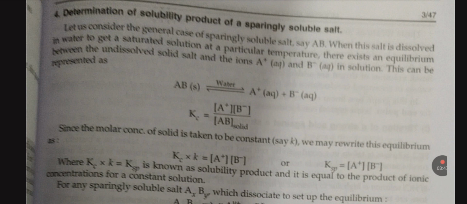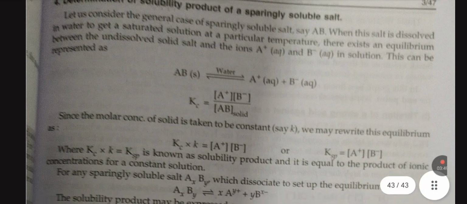Let us consider the general case of a sparingly soluble salt, say AB. When this salt is dissolved in water to give a saturated solution at a particular temperature, there exists an equilibrium between undissolved salt and the ions A+ and B- in solution. This can be represented as AB solid in equilibrium with water giving A+ aqueous plus B- aqueous. Kc equals concentration of A+ into concentration of B- by concentration of AB solid.